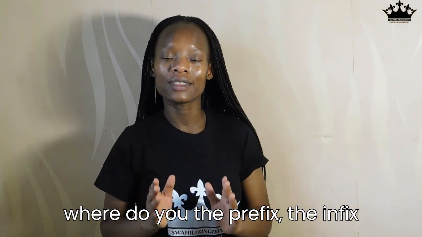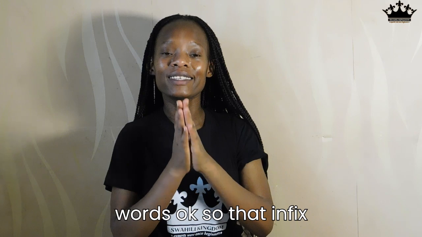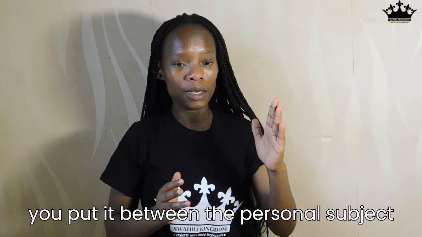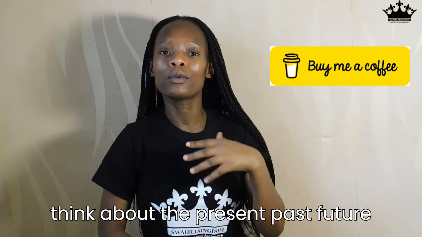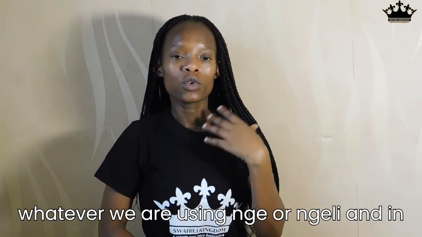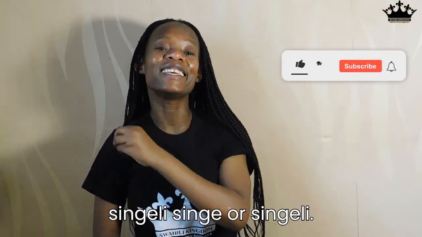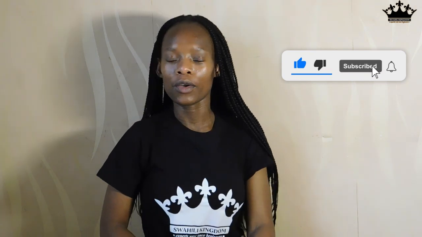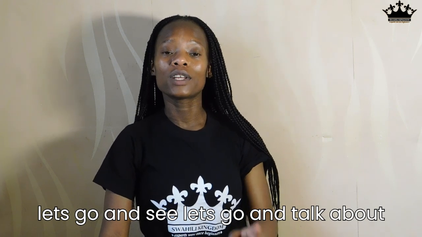Where do you put the infix? An infix is something that you put in between words. So that infix, you put it between the personal subject prefix and the main verb. Remember, the tense that we are using here is a conditional. So we are using nge or ngeli. That is the tense that we are using. So you are not supposed to think about the present, past, future, whatever. We're using nge or ngeli, and in negating we are using singe or singeli. Okay, that's the thing.